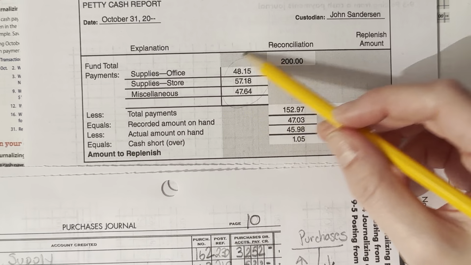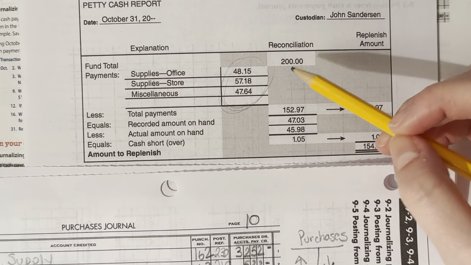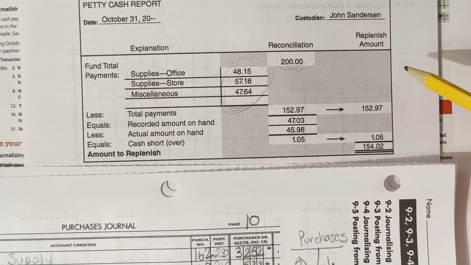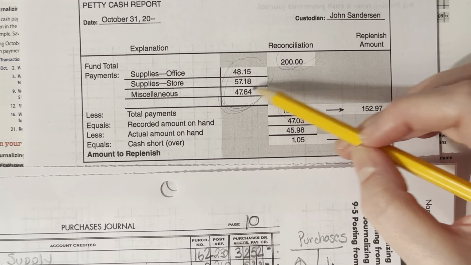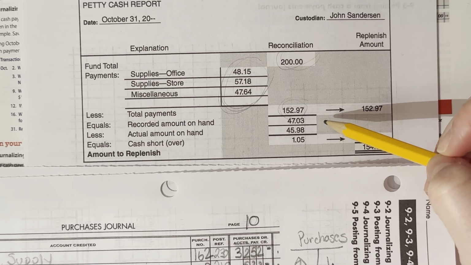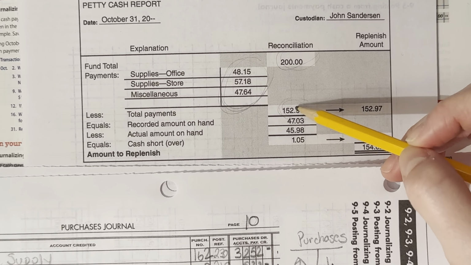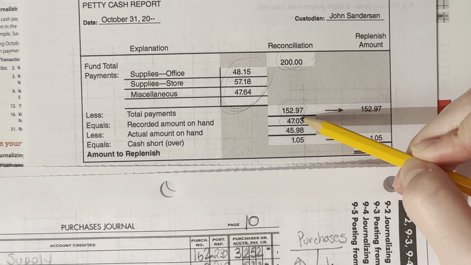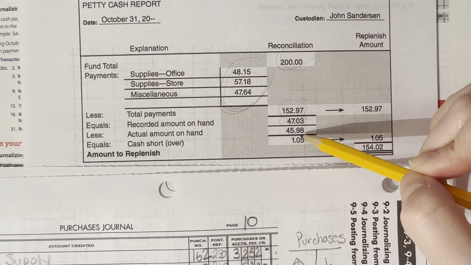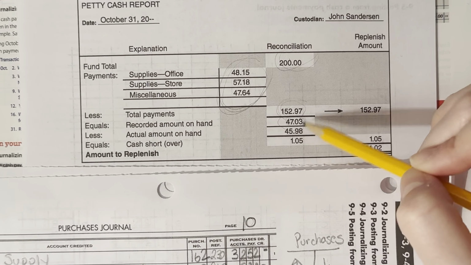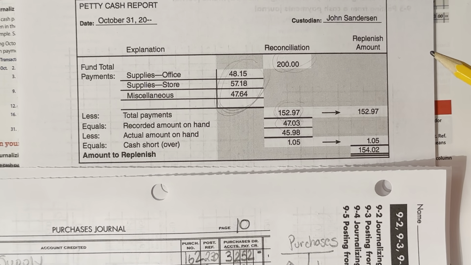These here are the cash payments. This is how much we started with. These were the total payments. This plus this plus this. Recorded amount on hand, this minus this should give us this. But when we counted it, the actual amount comes out to be $45.98. We're short. We're short $1.05.